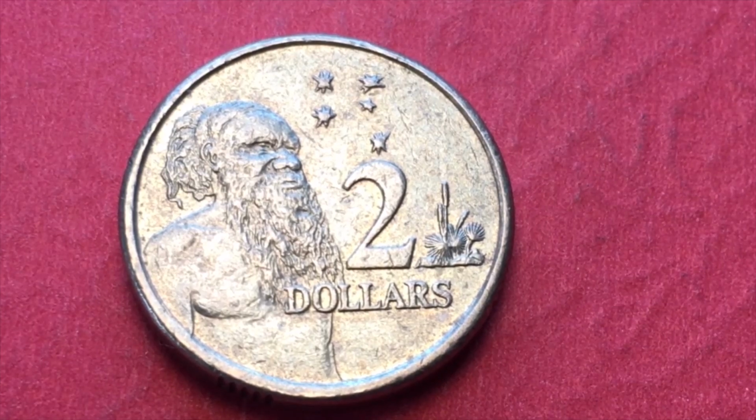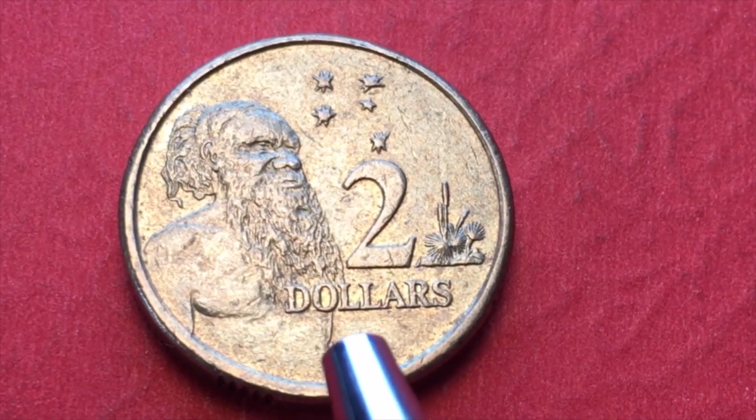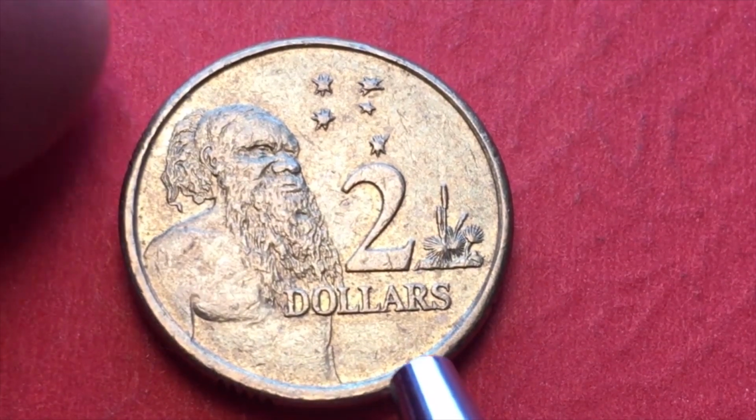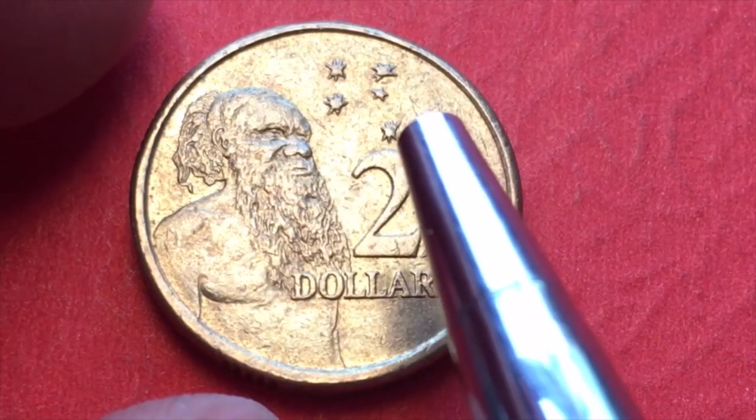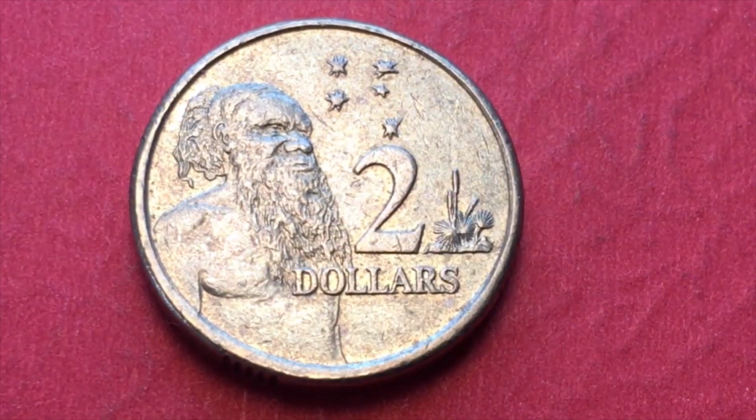Oops, I went to the $2 coin. How did I do that? Anyways, this is the $2 coin, and it has a male Aboriginal elder on the back, another Stuart Devlin design. And in this one, of course, you can see the 5 stars. Everybody knows that the $1 coin is the Mob of Roos, so we'll save that to next. And I think I'm just going to leave that in the video and get right through it.